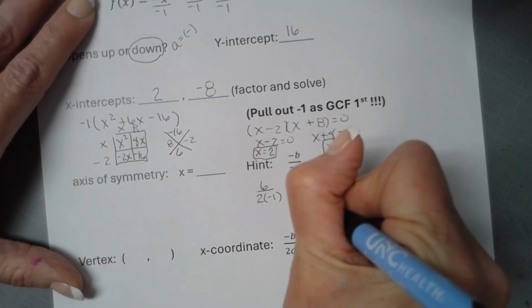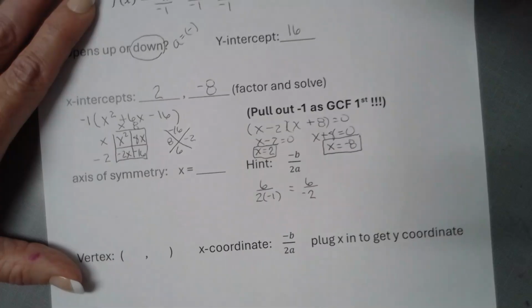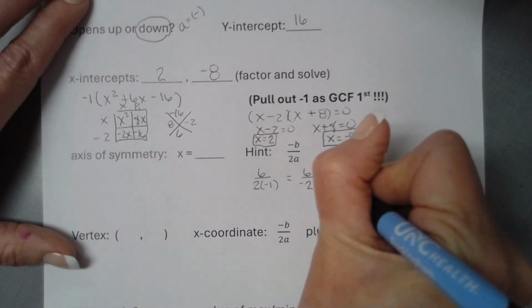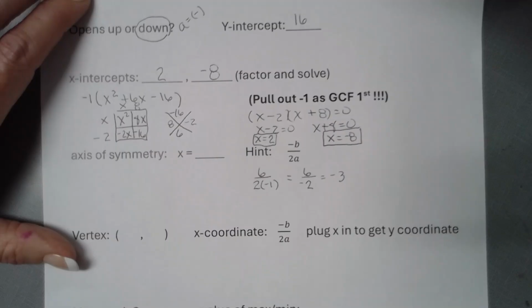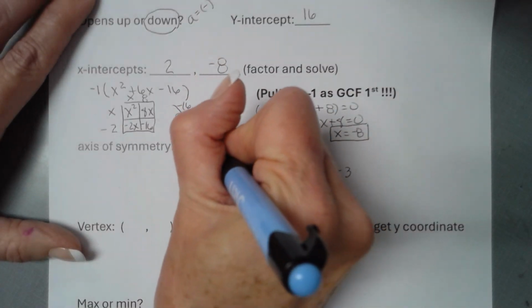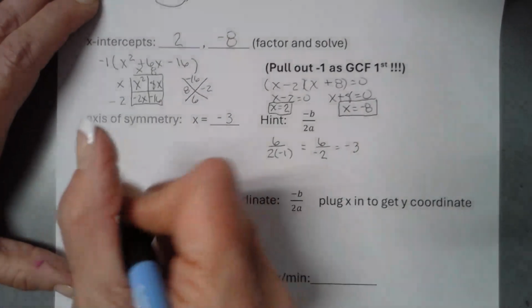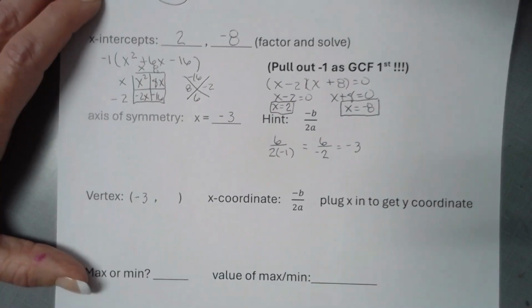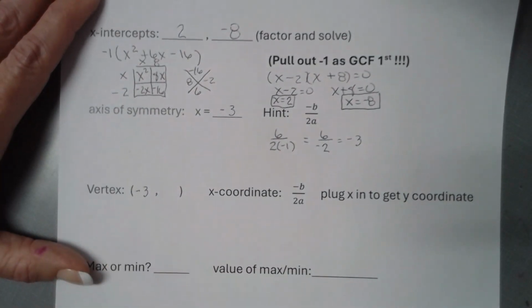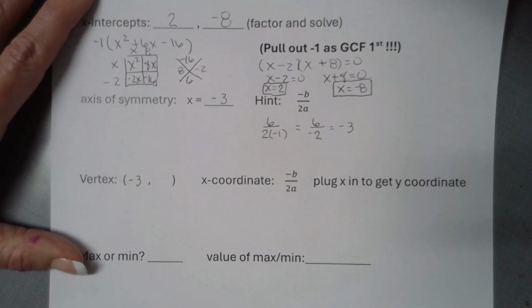2 times negative 1 is negative 2, which simplifies to negative 3. So my axis of symmetry is at x equals negative 3, and because that goes through the vertex, that x value is the x coordinate of the vertex. How do I get the y part?